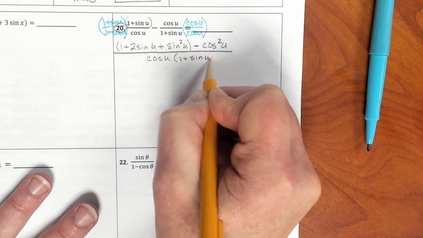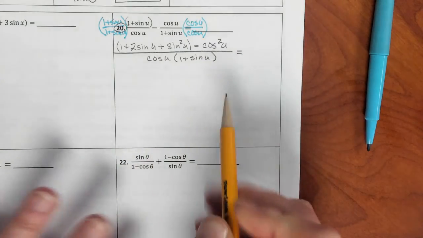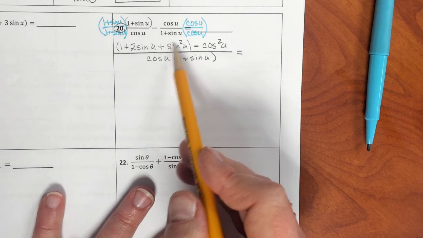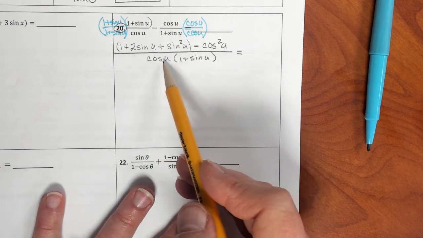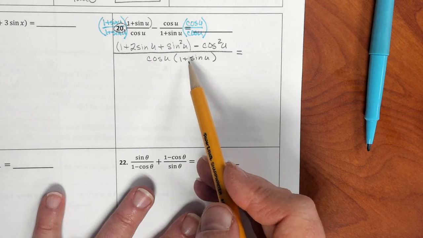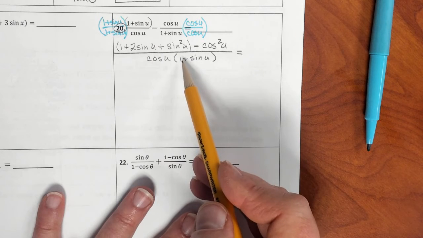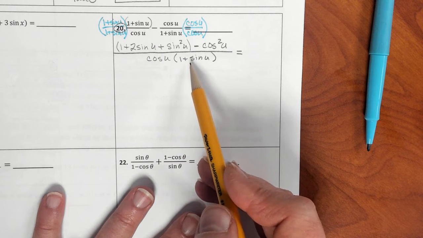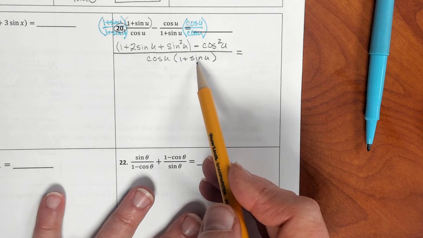Now, a little hint. When you have the common denominators in this form where you've got one term and a binomial, do not distribute and multiply that out. And the reason is you're really hoping that this is going to cancel at some point. And if you distribute and multiply that through, then it's a little harder to see. So just leave it alone for right now.